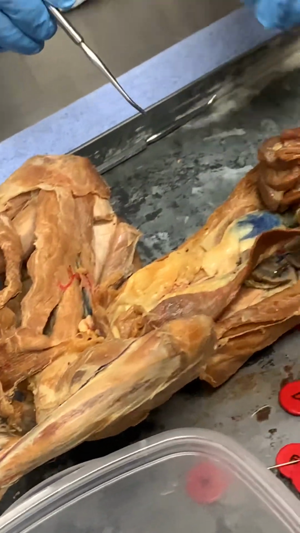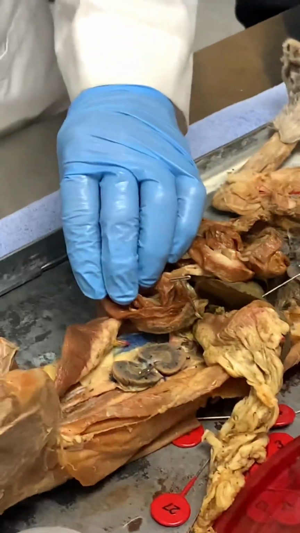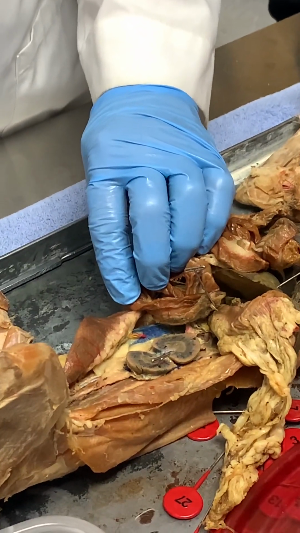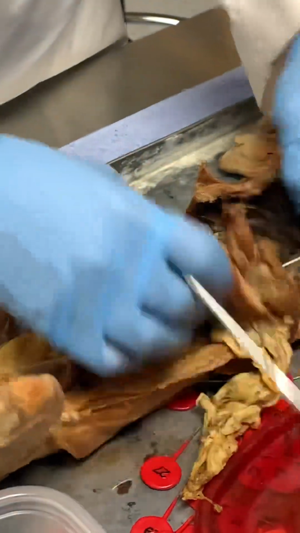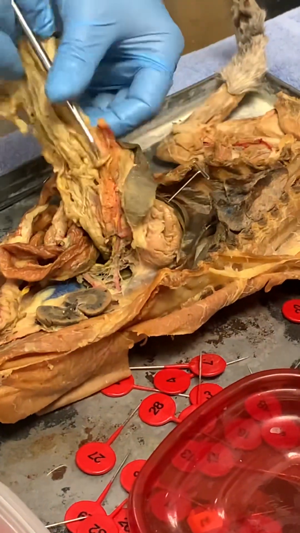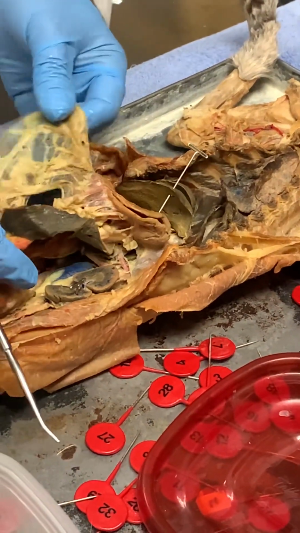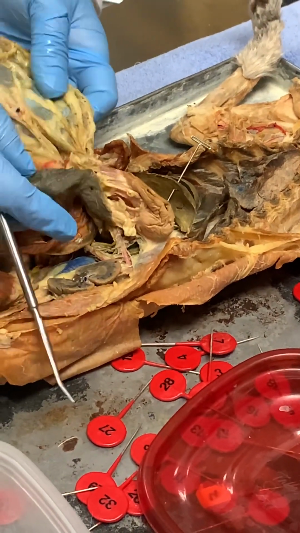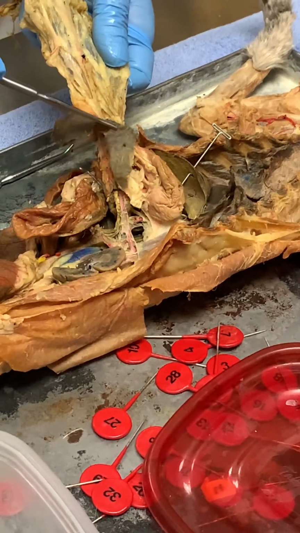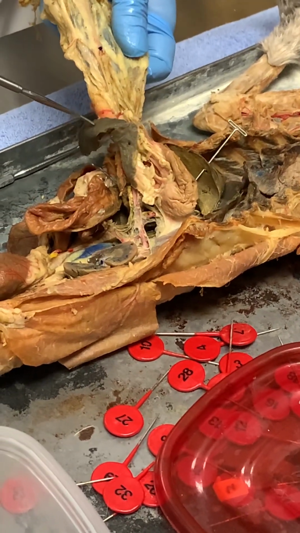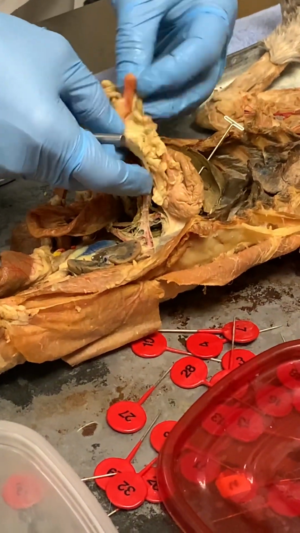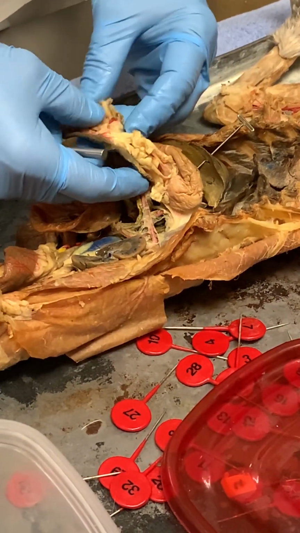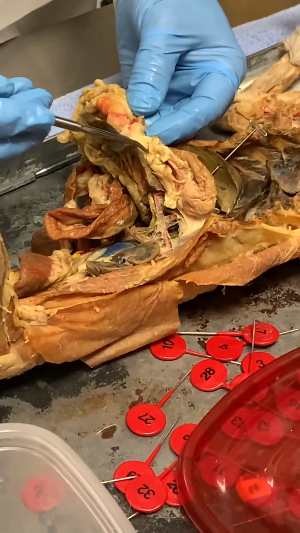Okay, so, did I miss anything on the intestine? Okay, yes, I did. Okay, so within the greater omentum, you see attached the spleen. That's easy, the spleen. But one that's a little higher than that, that's usually a little harder to find. This is the pancreas.